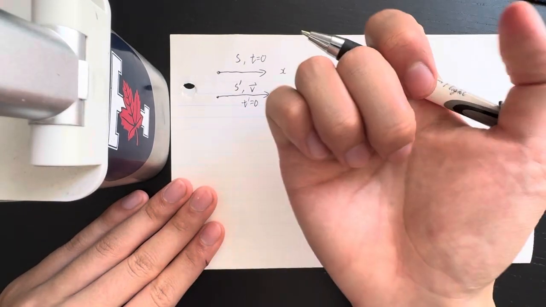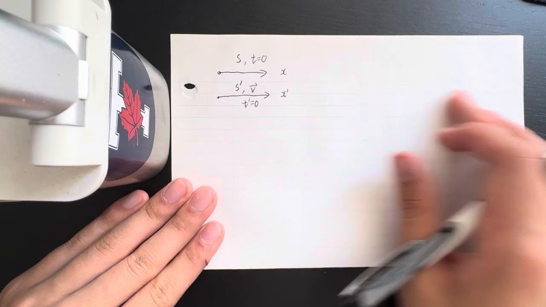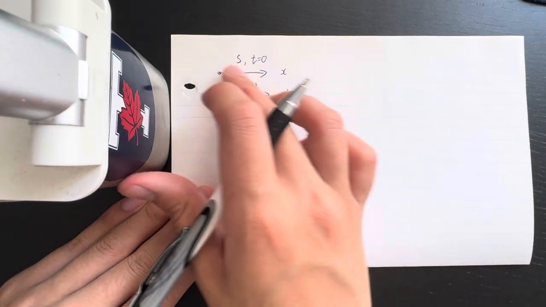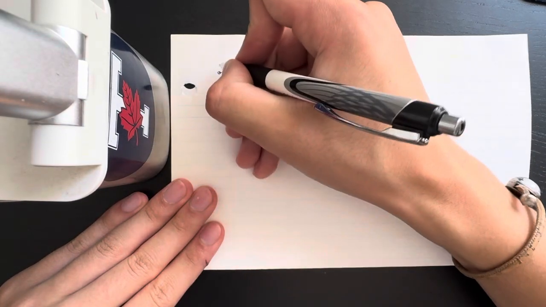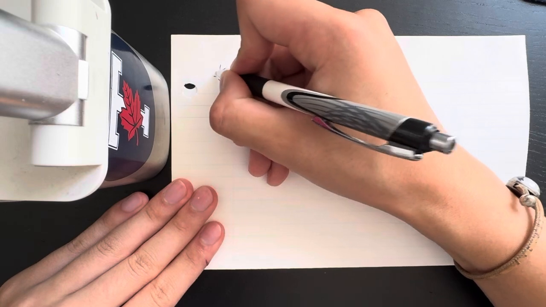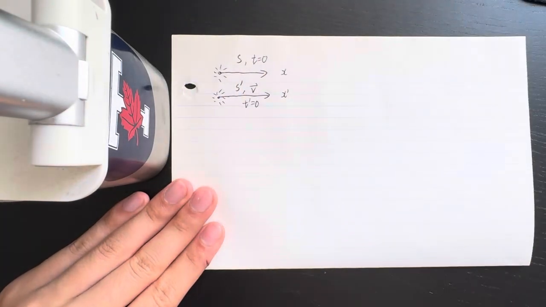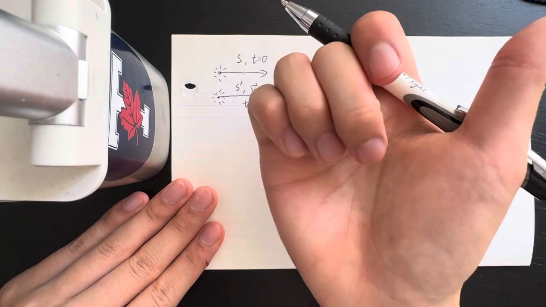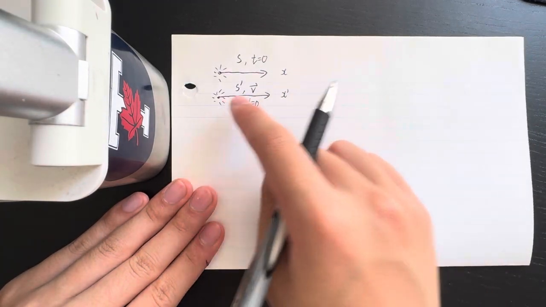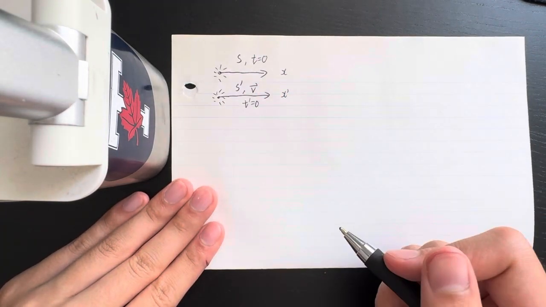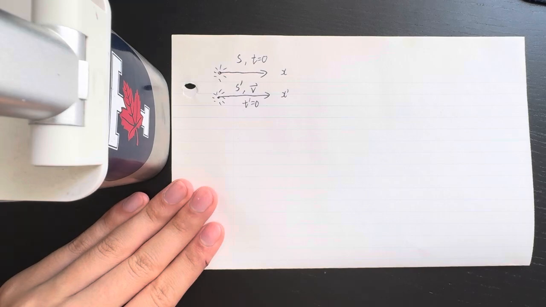And as soon as the clock starts, the system S prime starts running to the right. When they start running, at the same time, they shine a light bulb. So as soon as the time starts, S prime starts moving, and both light bulbs turn on. So how can we describe the situation?